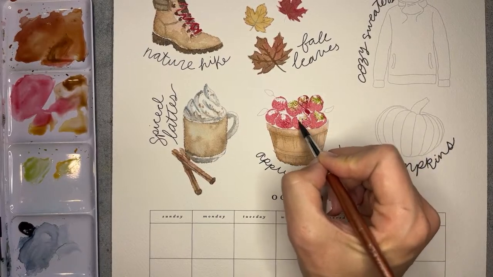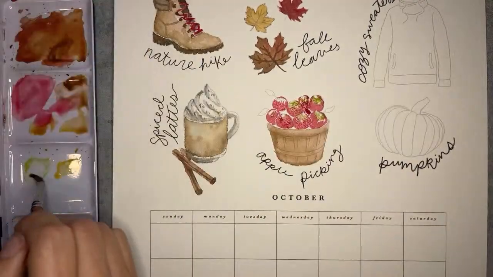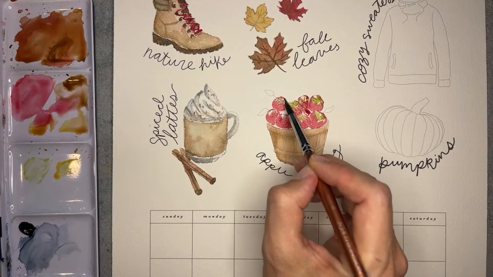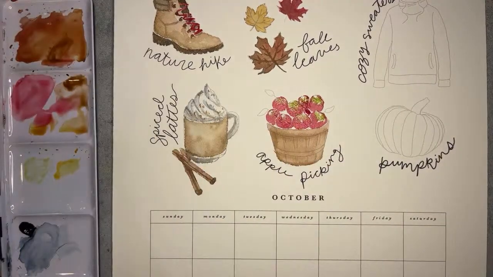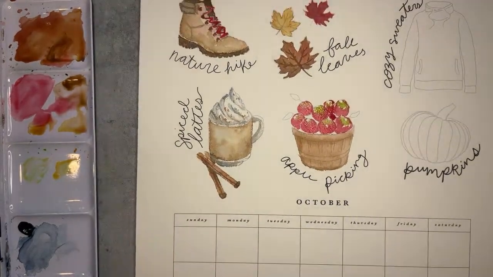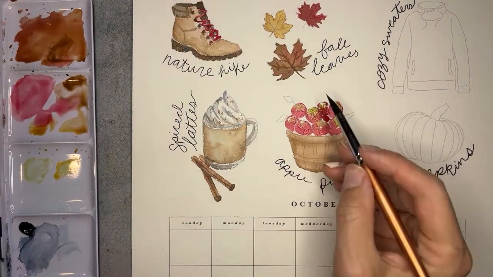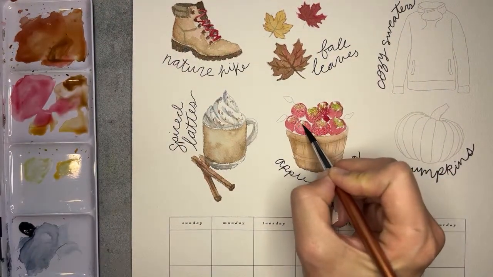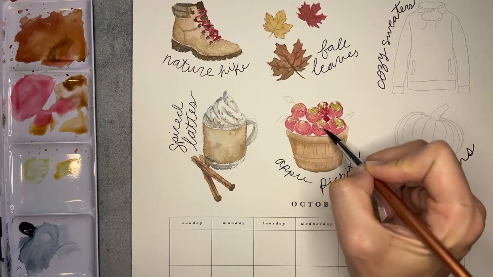So I'm just filling in some of those areas. And it is blending with my red, and that is perfectly great. So they look kind of messy, but that's okay, that's fun. And let's get rid of the paint on our brush, and let's start to pick up some of that red and help blend in some of the green areas.